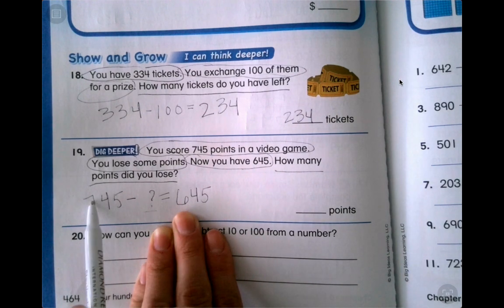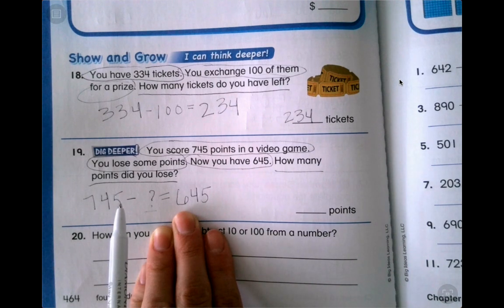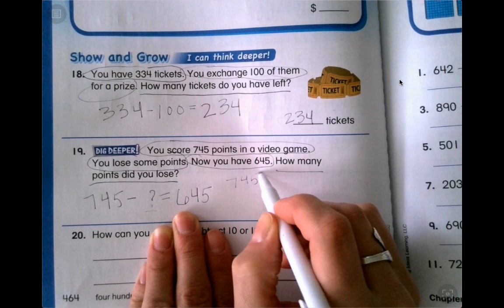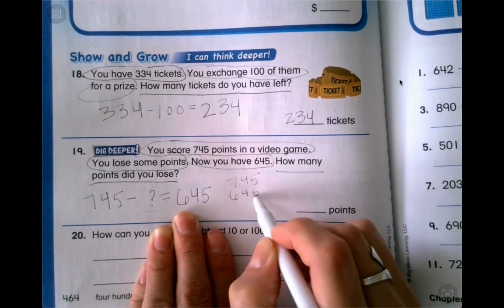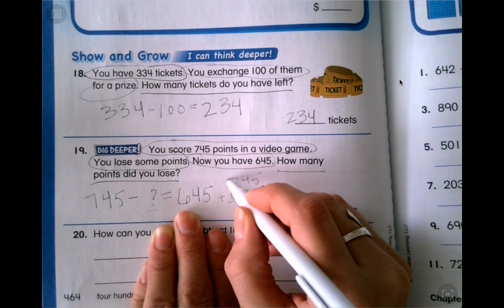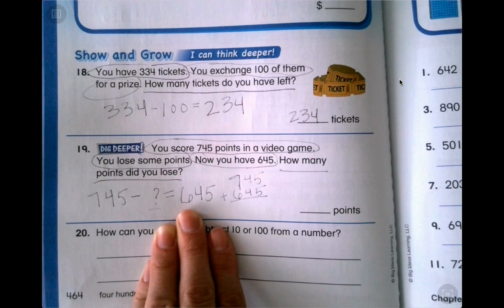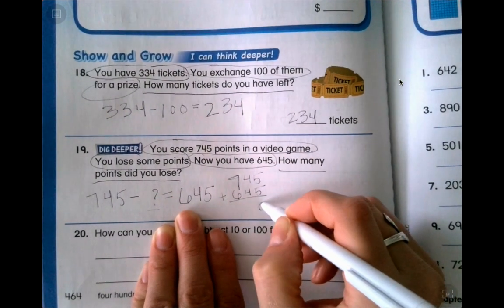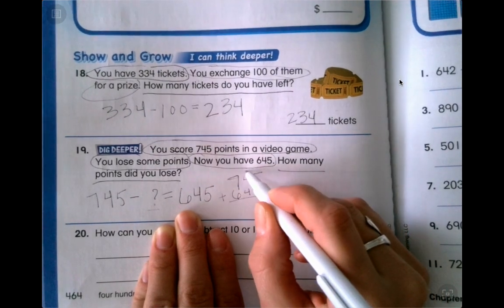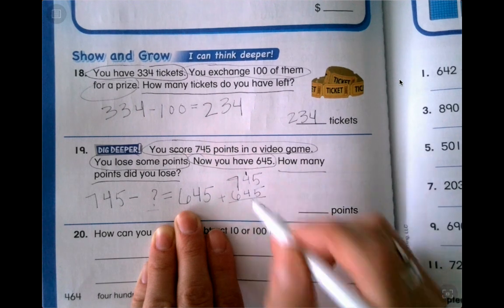I'm just going to add these. 745, 645, and I add them. 5 plus 5 is 10. 0. What do I do with my 1? Put it up above the 4. What's 1 and 4 and 4? 9.